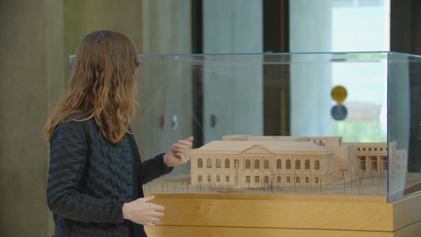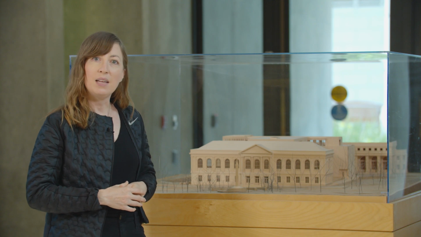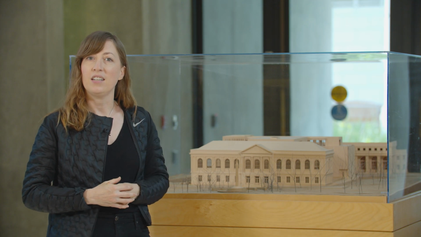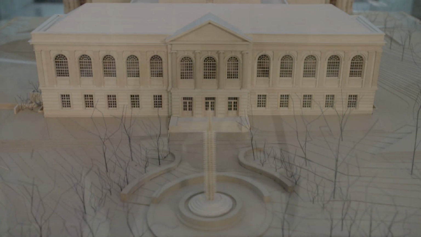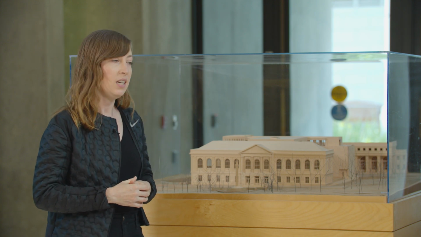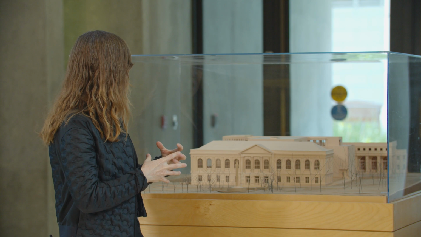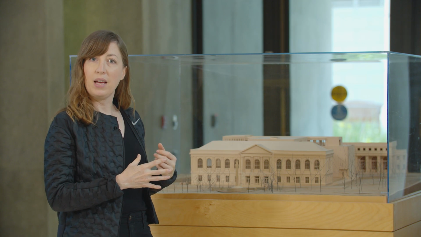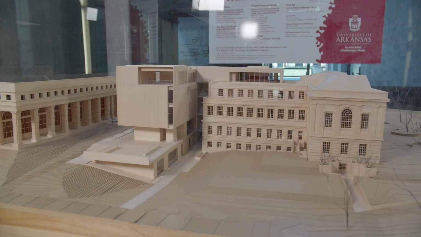I'm standing here by a model of this building that was designed by renowned architect Marlon Blackwell, and he's also a professor here in the School of Architecture. And the model shows the original Vol Walker Hall, which was the library building on the University of Arkansas campus originally, but is now part of the School of Architecture and has been for years. This building was expanded by Marlon Blackwell's firm to include a new Stephen L. Anderson Design Center building, and this model shows how those two things have been fused together into one building.